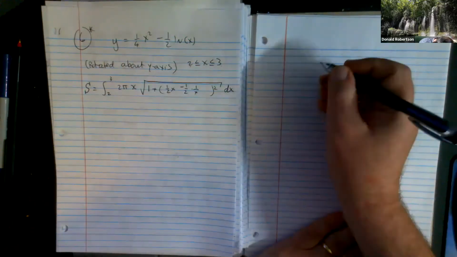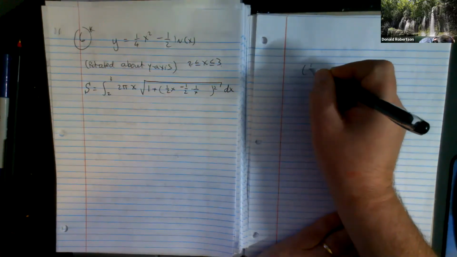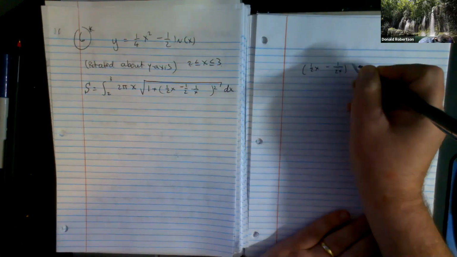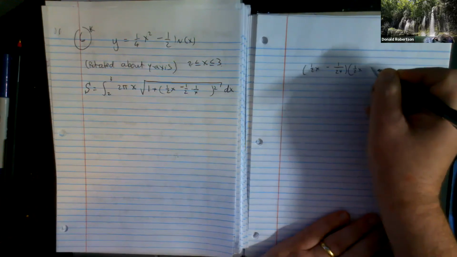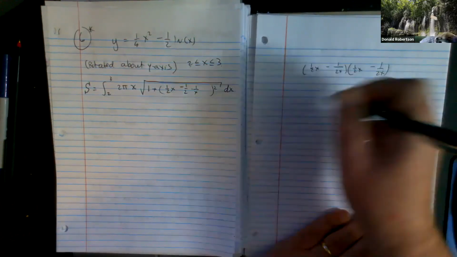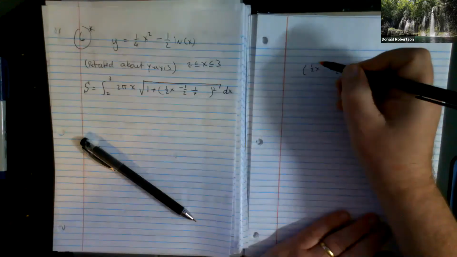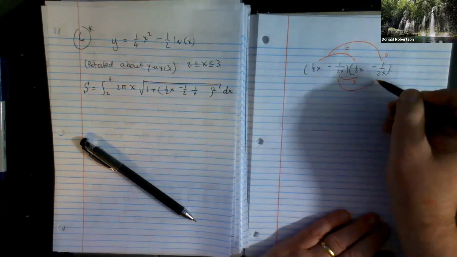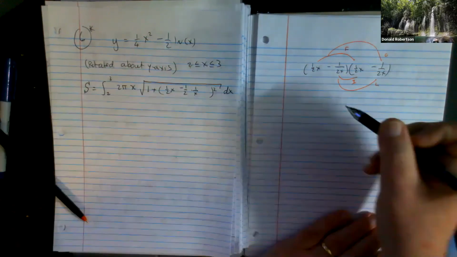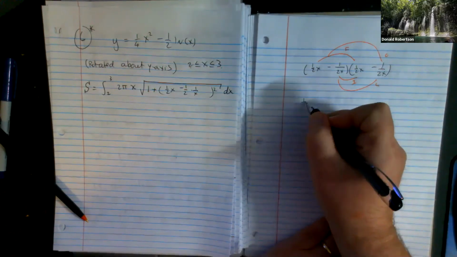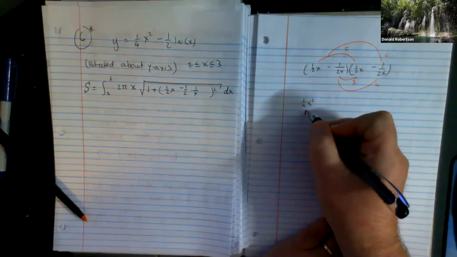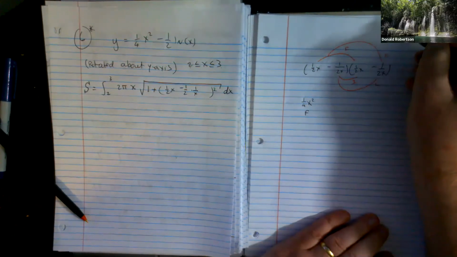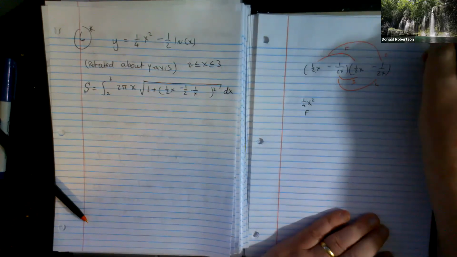So let's just focus on what this might look like if you squared it. It's going to be another one of those foils. 1/2 x times itself is 1/4 x squared. That's the f done. 1/2 x times -1 over 2x.